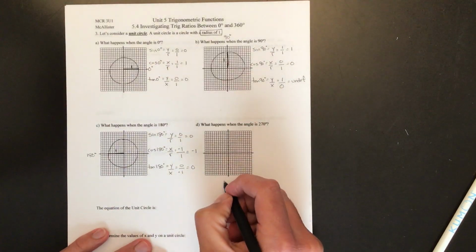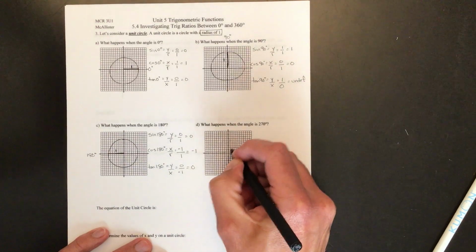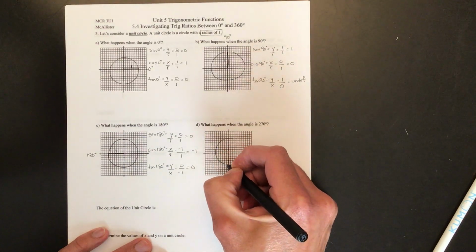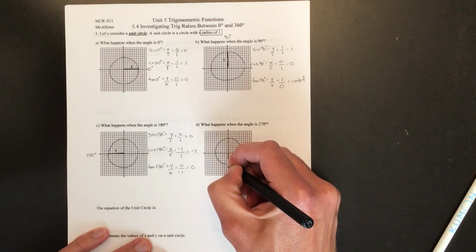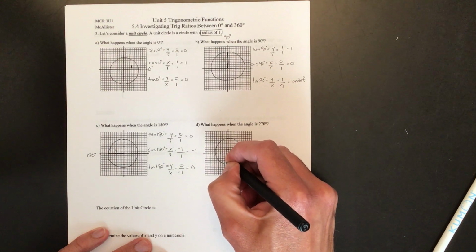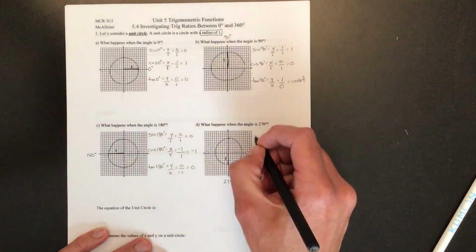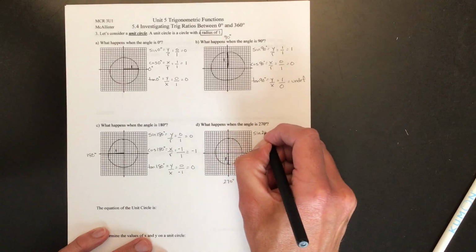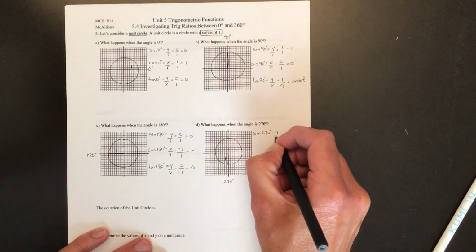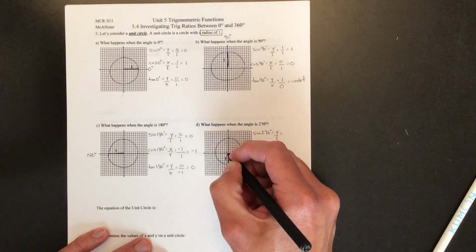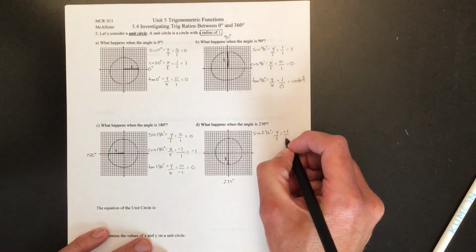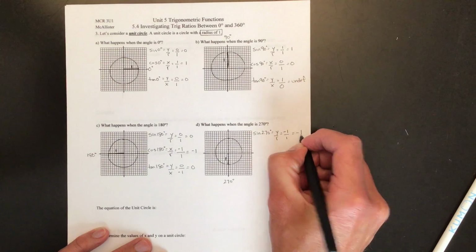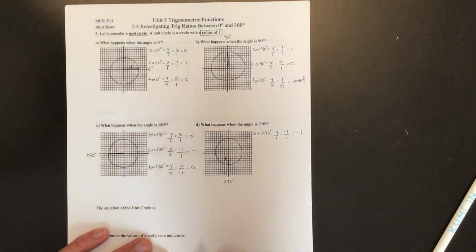And then 270 down here. We'll create our circle again, sitting here. Again, radius of 1. Sine of 270, y over r. Y is negative 1, right? R is 1. So the sine of 270 is negative 1.